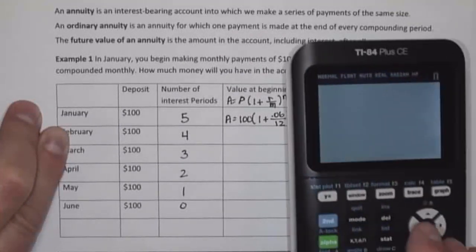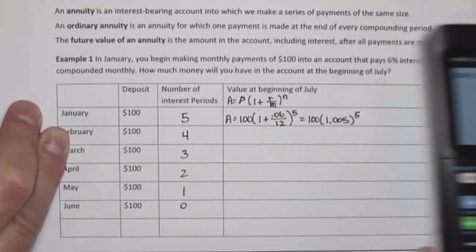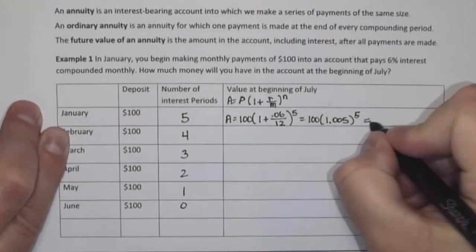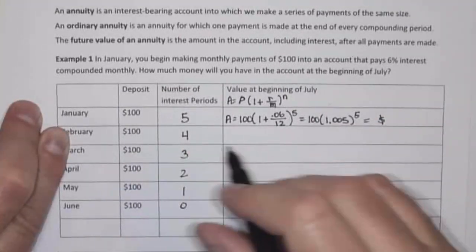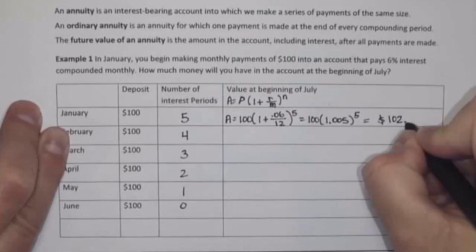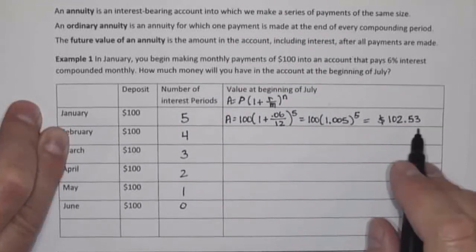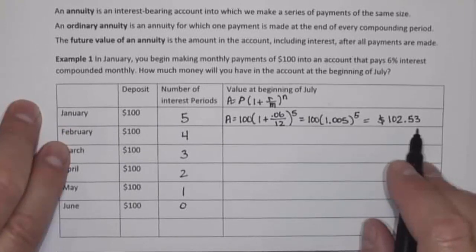So if I bring in my calculator, 100 times 1.005 raised to the fifth power, that is about $102.53. So this $100 that we put in at the end of January, by the beginning of July, is worth $102.53.